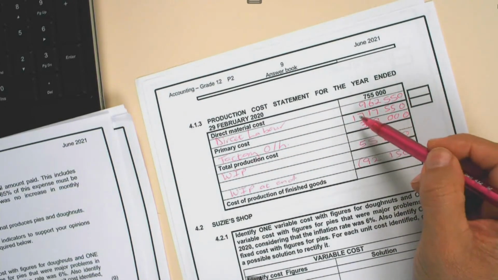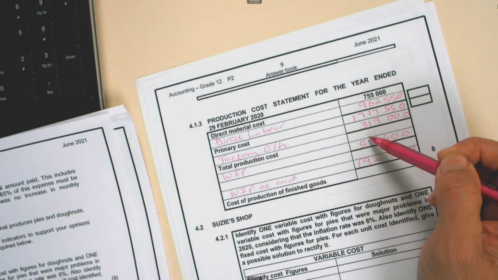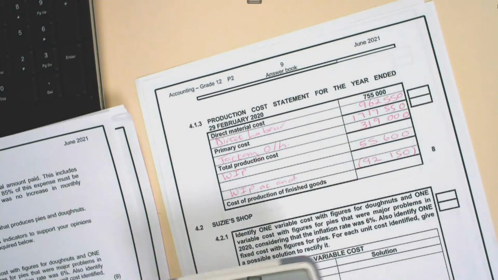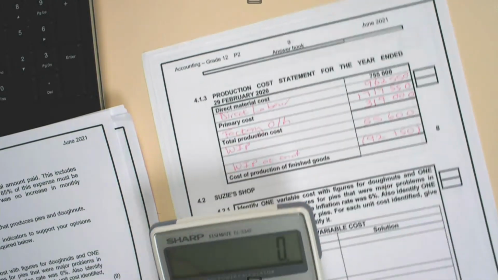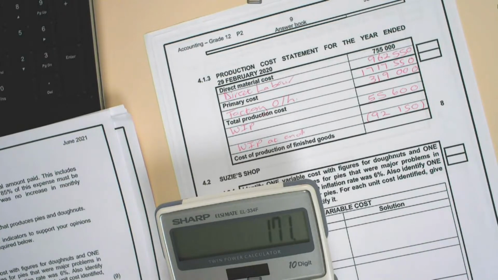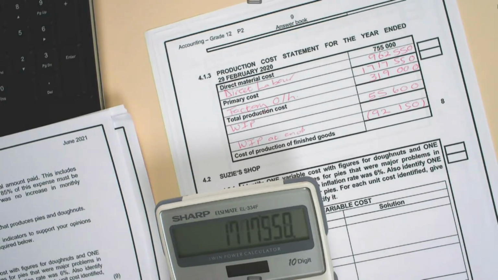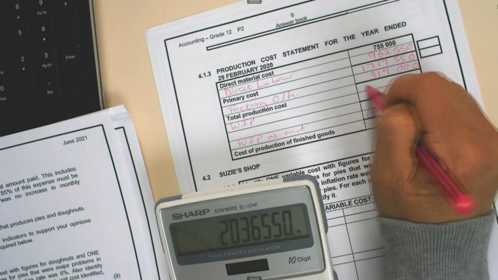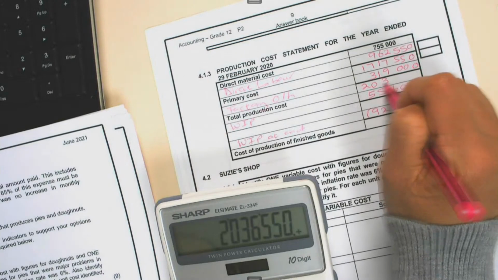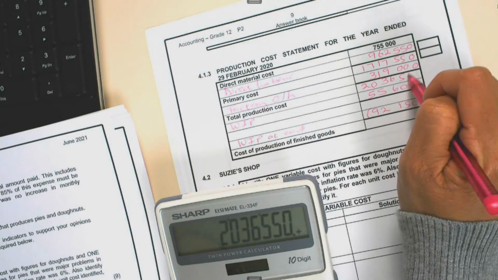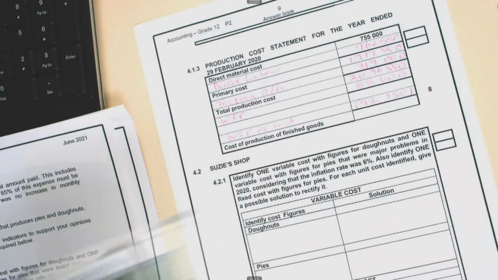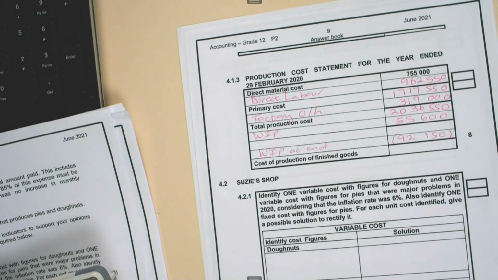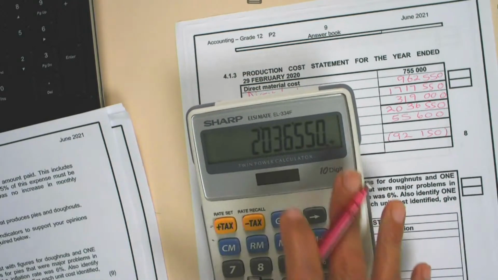And then primary cost plus factory overheads gives me total cost of production, okay? So now I must add 1,717,550 plus 319,000 gives me 2,036,550. Okay, now what's missing? All we have to do is finalize our production cost statement, right? Let's do that.